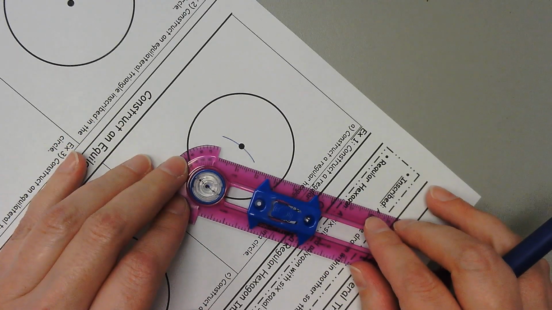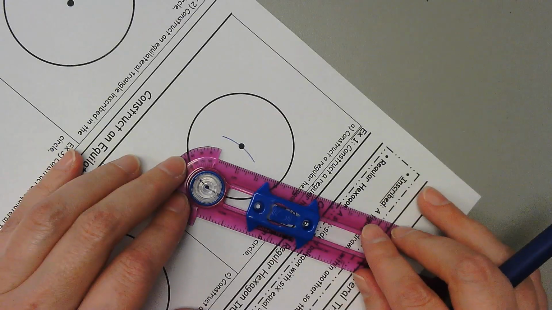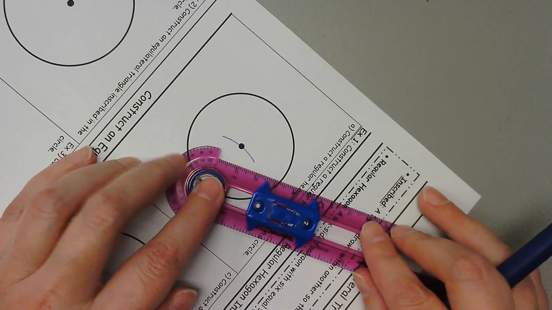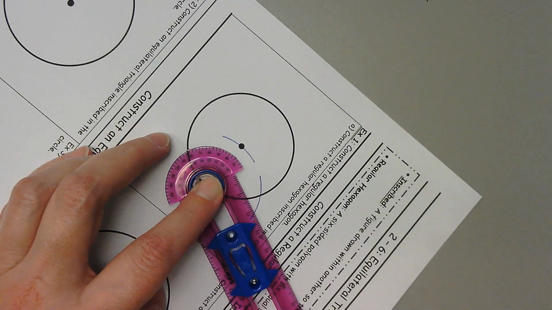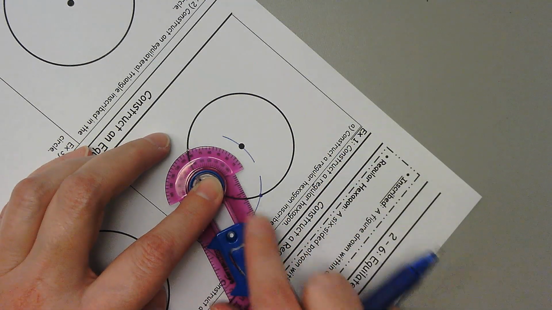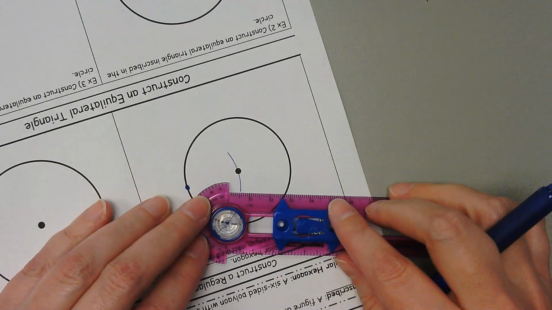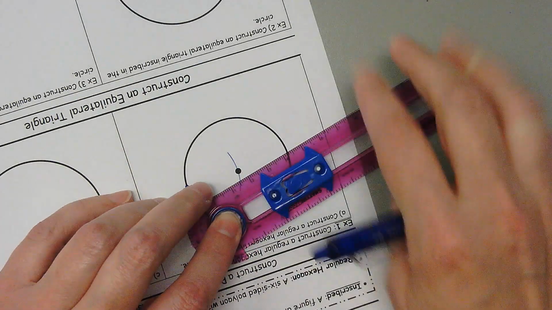And then the process to do this construction is just by putting the bullseye on the point on the circle that you had. And you're going to draw a small arc along the edge of the circle. Once you have that arc drawn, you're going to move the bullseye to that point where the arc just hit the circle. And you're going to draw another arc.